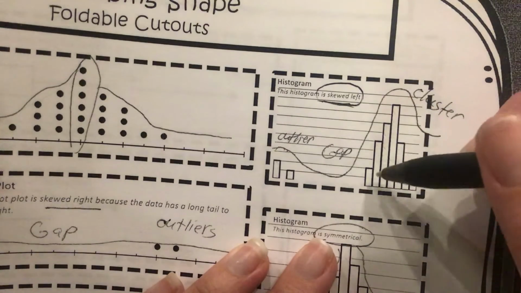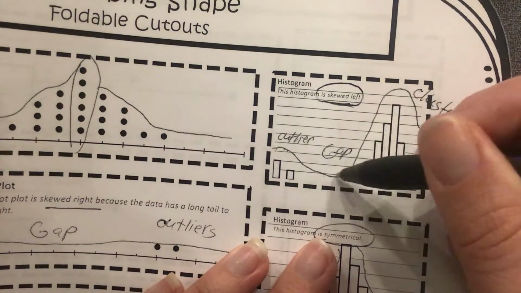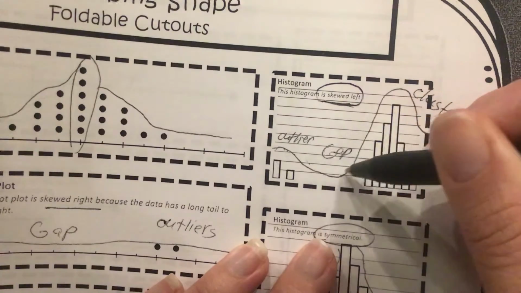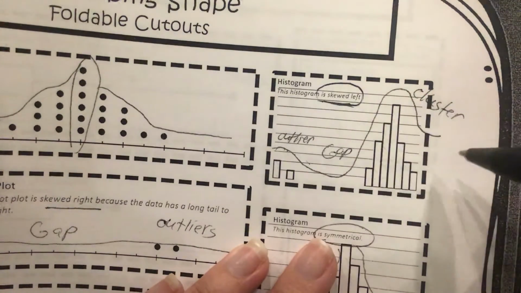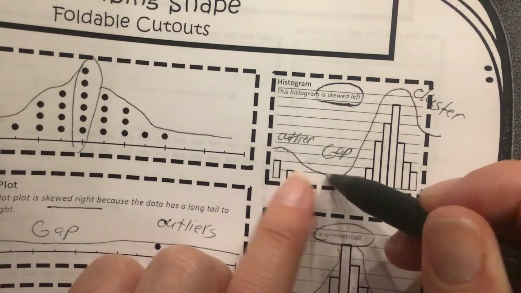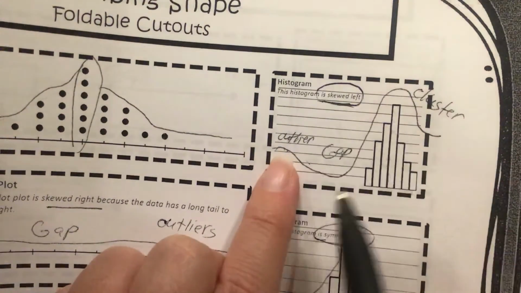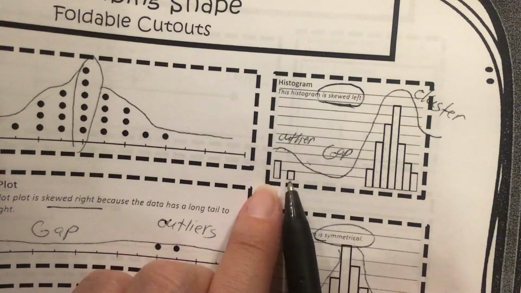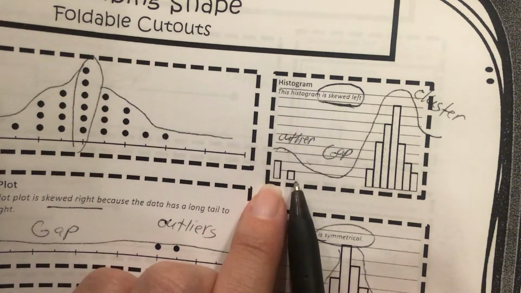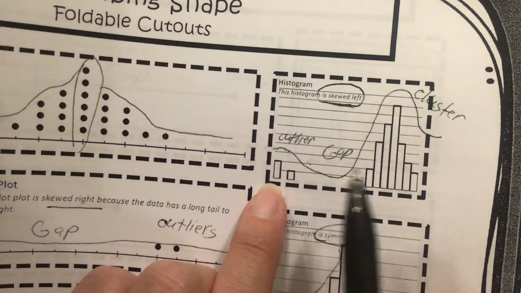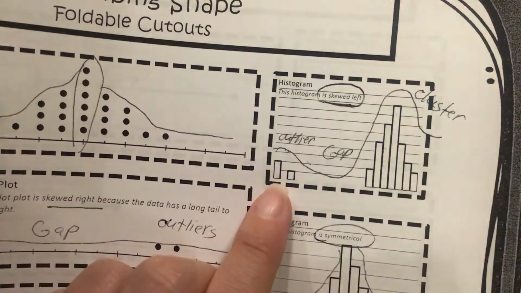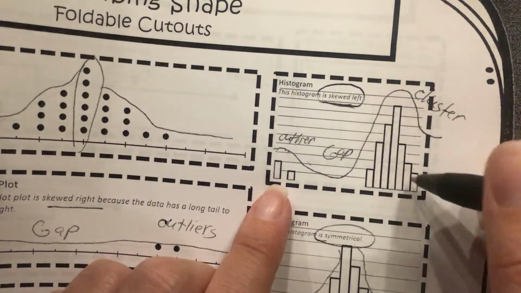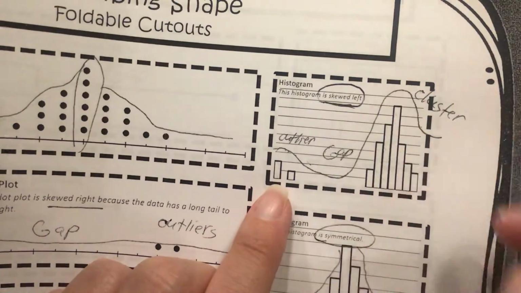When you have a tail going to the left, it looks like a straight line going after you draw around the shape, which means it's skewed to the left. It generally means you're going to have an outlier to the left side. See how it's far away from the data set. The space would be called the gap. And the place where most of the data is, that would be a cluster.